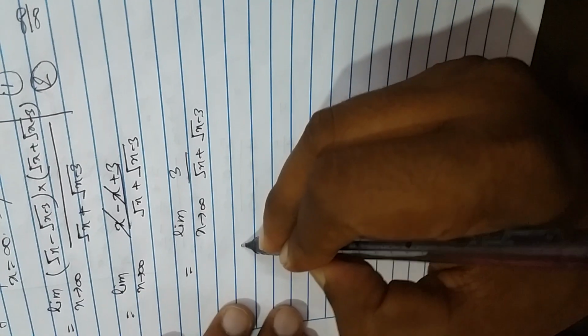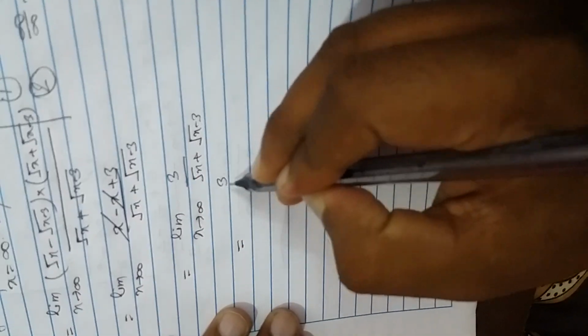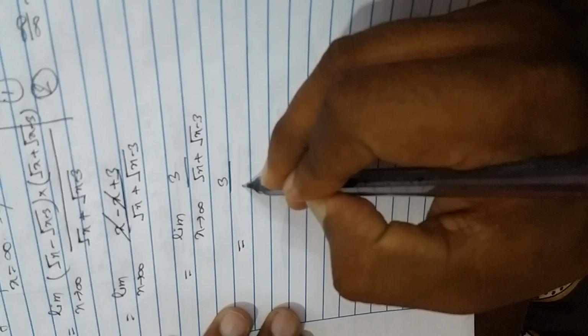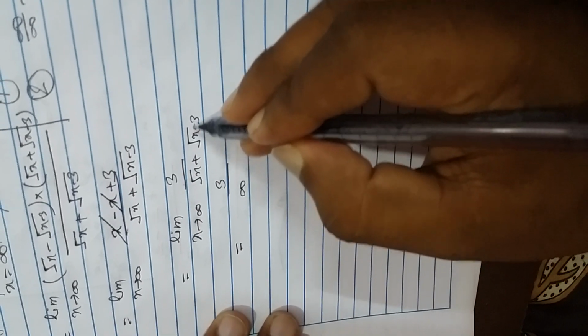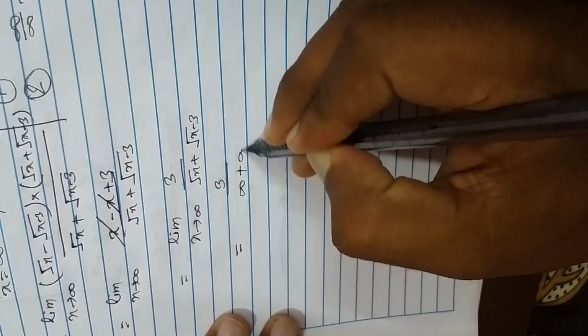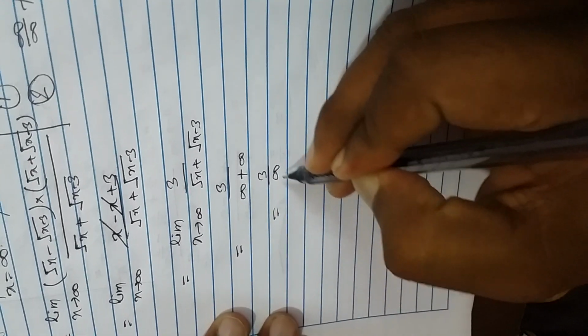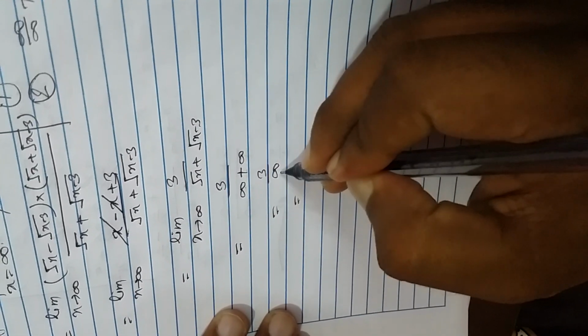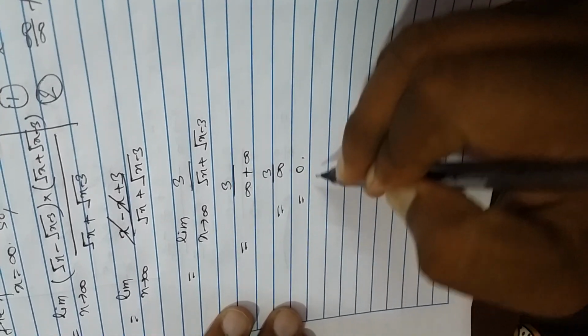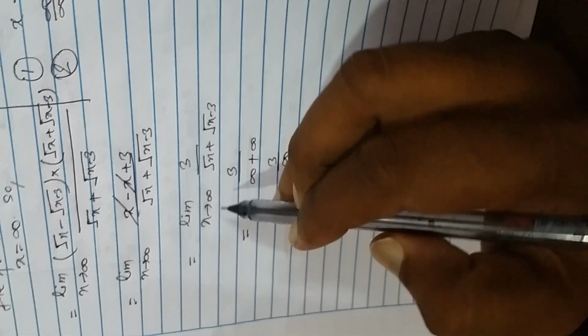Let us substitute x equal to infinity now. It becomes 3 upon root of infinity, which is infinity. Infinity minus 3 is infinity and its root is infinity again. So it is 3 upon infinity plus infinity, which is infinity, and a positive number divided by infinity is 0. So 0 is the answer of this question.